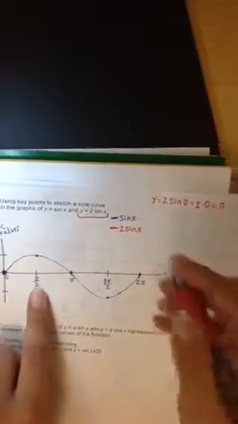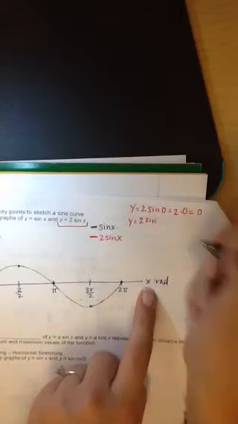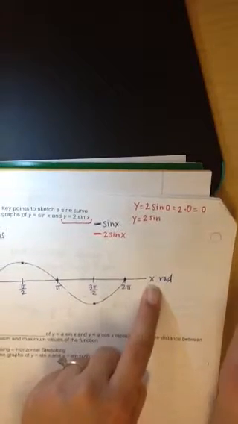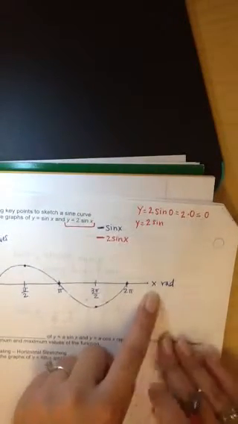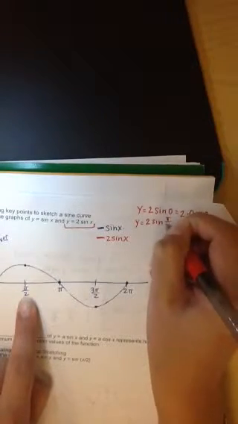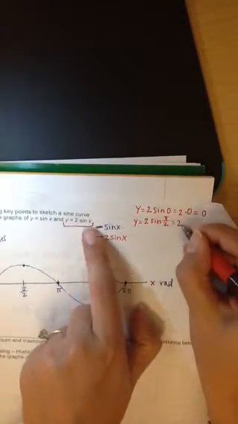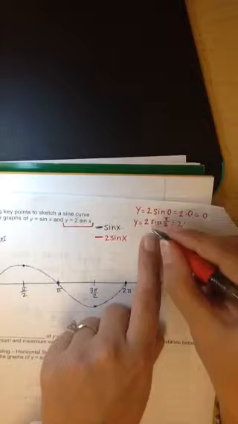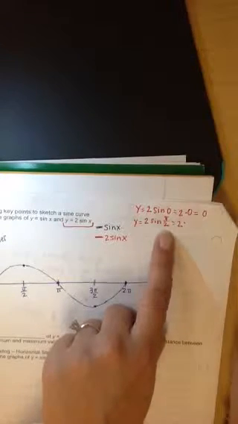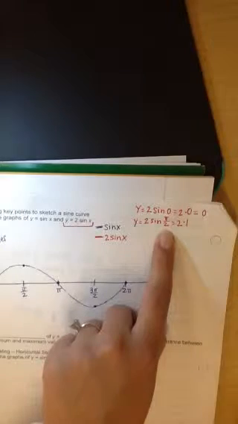Followed by, now I need the y value at pi over 2. Notice how my x values in this situation are my radian measures. So plugging in my x value of pi over 2 will give me 2 times sine x, and evaluating sine of pi over 2 from our unit circle gives me 1.